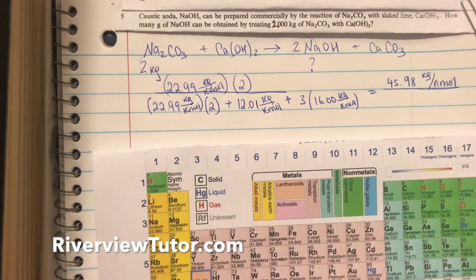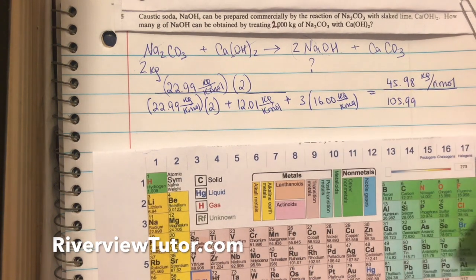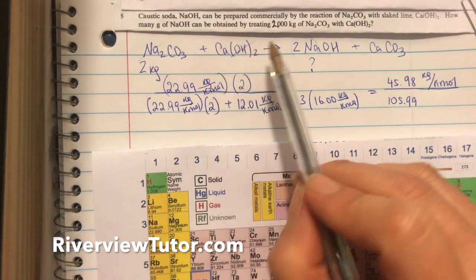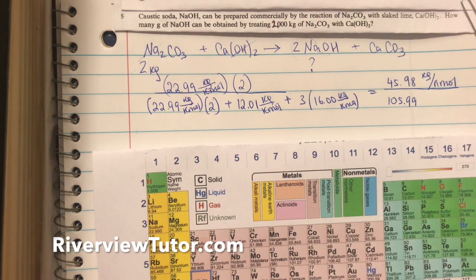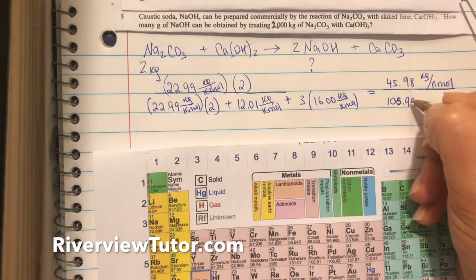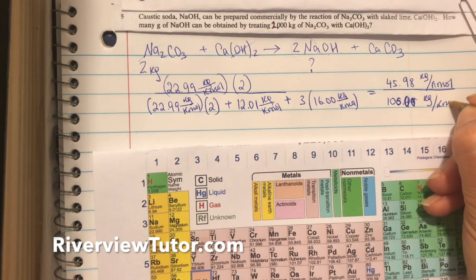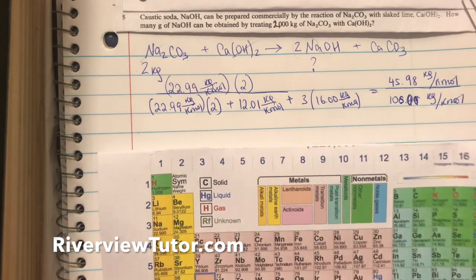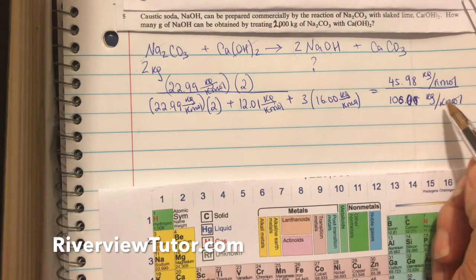And at the bottom we're gonna have that plus 12.01 plus 3 times 16, so we got 105.99. And actually, since they're using 4 significant figures in the problem, we're gonna round 105.99 up to 106.0. So I'm gonna do 106.0 like this. And it's going to be also kilogram per kilomole. Okay, so now we can figure out the ratio of sodium, weight of sodium to the rest of the molecule.